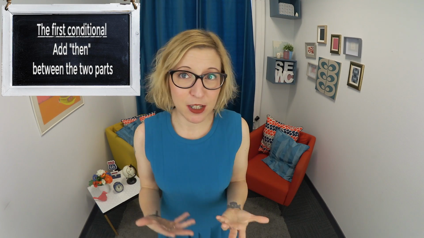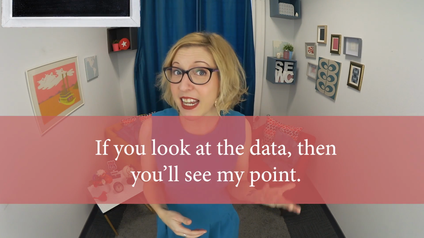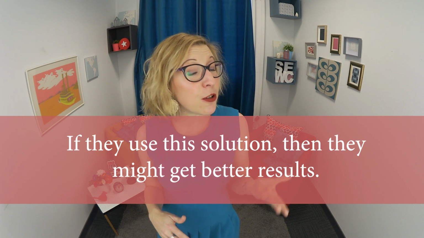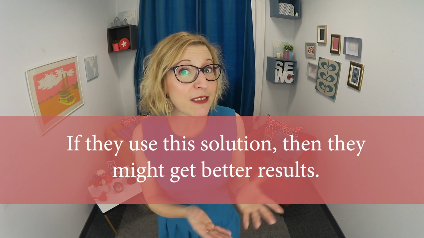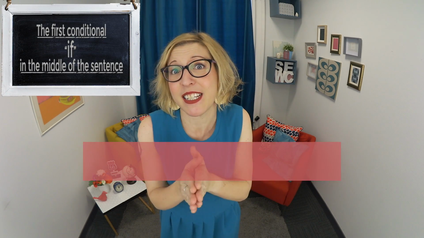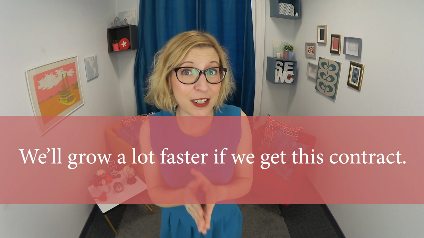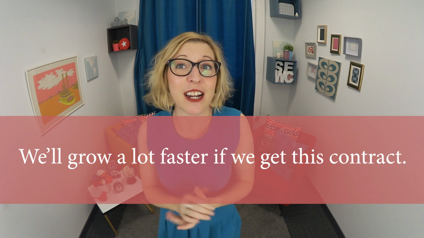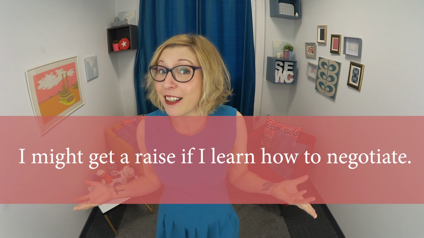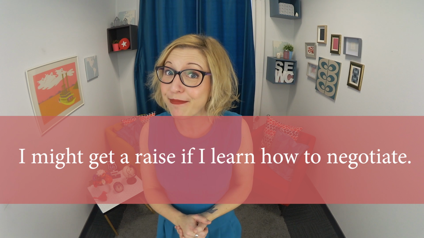You can also add then between the two parts. If you look at the data, then you'll see my point. Or if they use this solution, then they might get better results. Or turn the two parts around with if in the middle of the sentence. We'll grow a lot faster if we get this contract. Or I might get a raise if I learn how to negotiate.